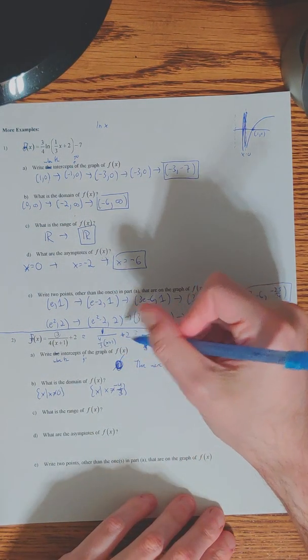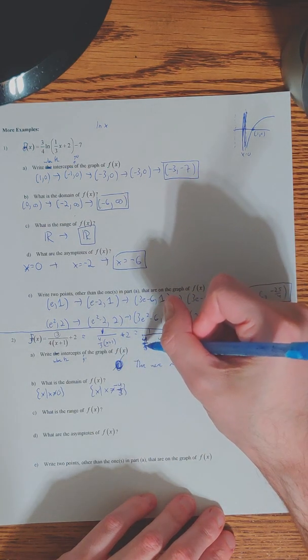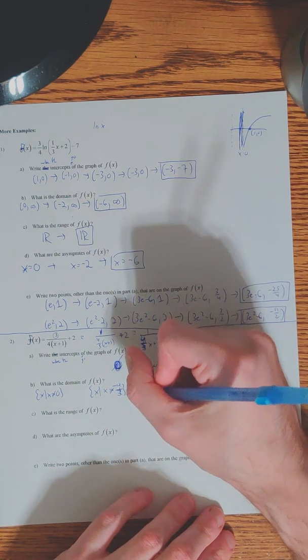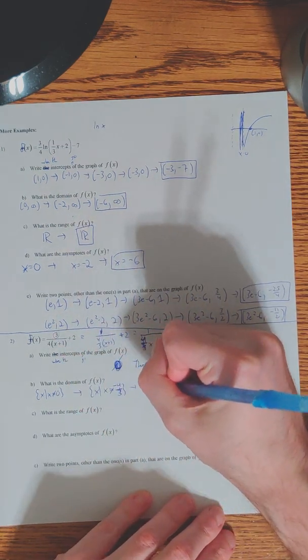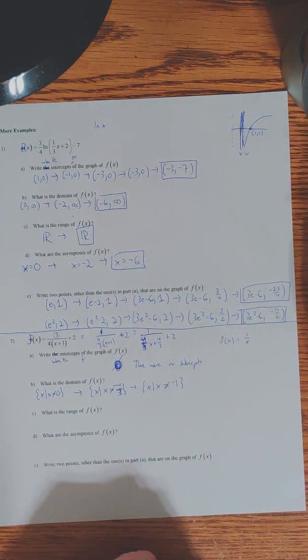So horizontal shift 4/3, horizontal compression by a factor of 4/3. That means I have to divide by 4/3. So this domain is going to go to x such that x does not equal negative 4/3 divided by 4/3, negative 1.